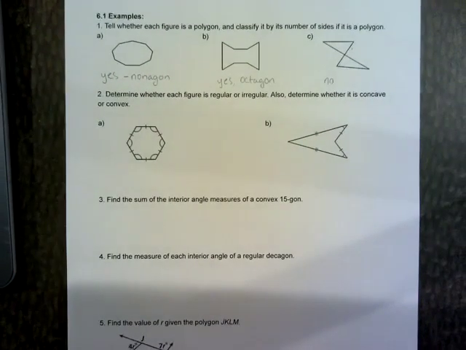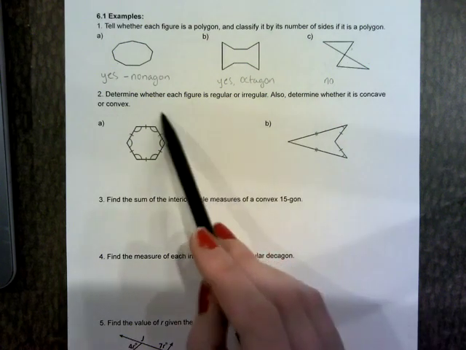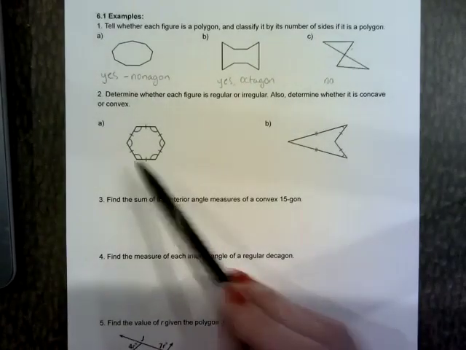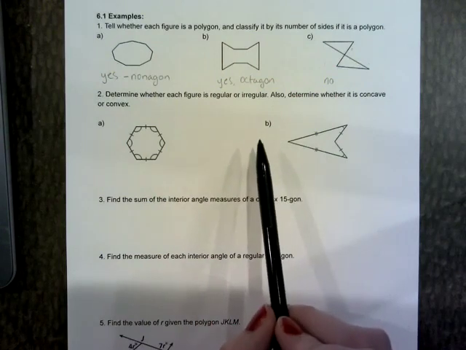So regular, remember, means all the sides are congruent and all the angles are congruent. Irregular is any other option. Convex is if I connect the diagonals and they stay inside the polygon. And concave is if I connect a diagonal and it ends up outside the polygon.